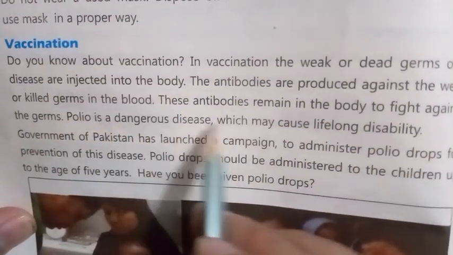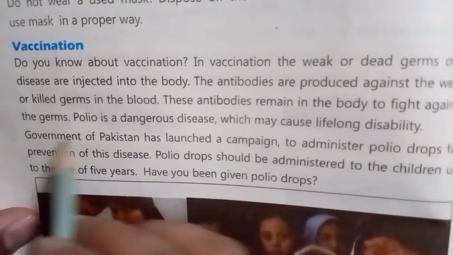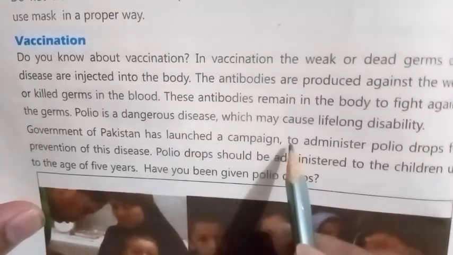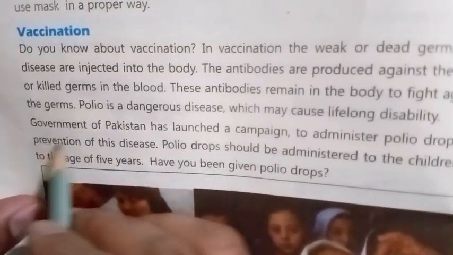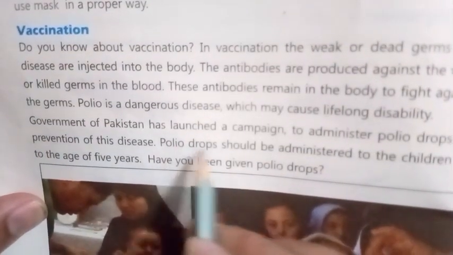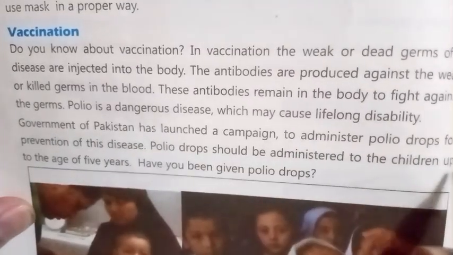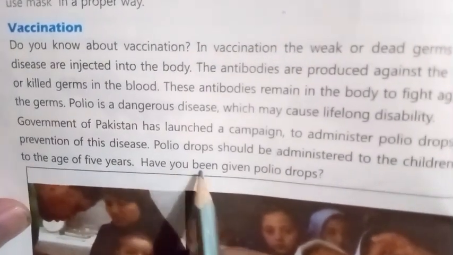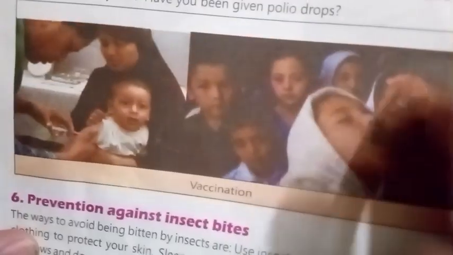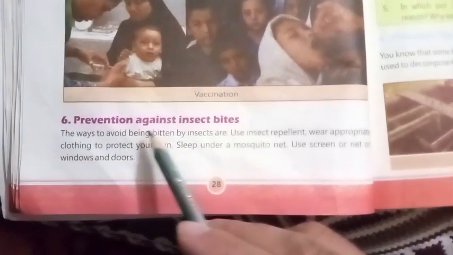Polio is a dangerous disease which may cause lifelong disability. Government of Pakistan has launched a campaign to administer polio drops for prevention of this disease. Polio drops should be administered to the children up to the age of 5 years. Have you been given polio drops? Number 6.